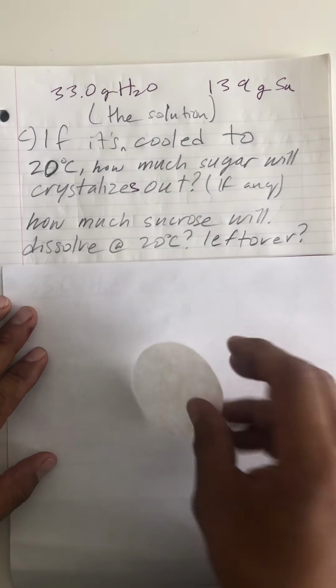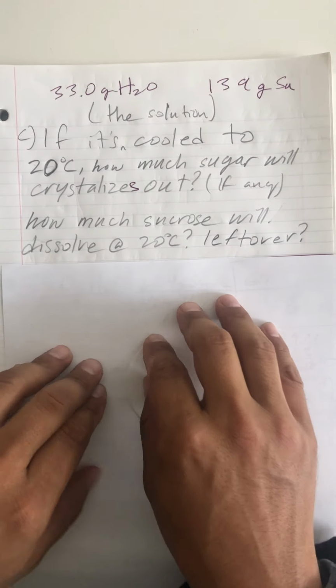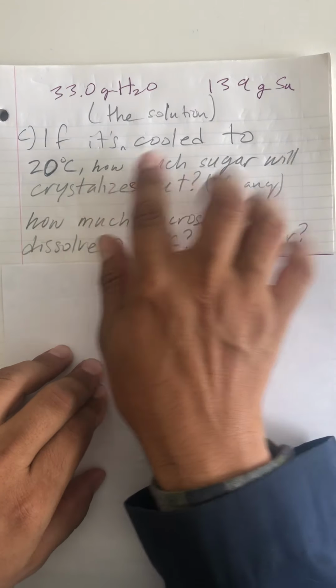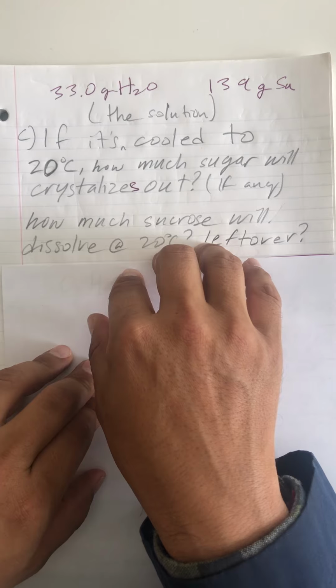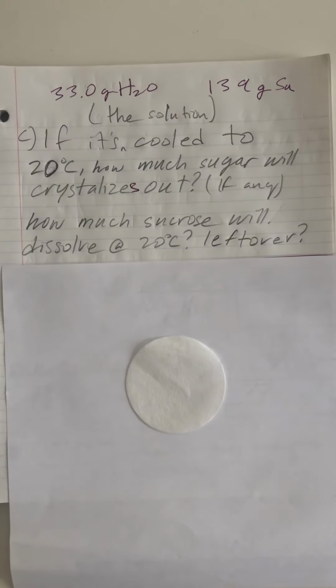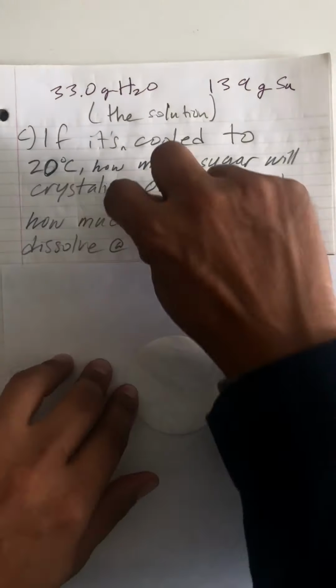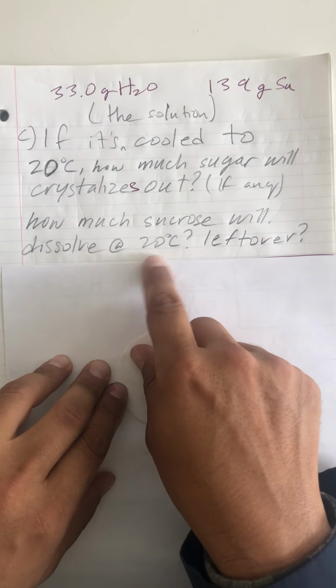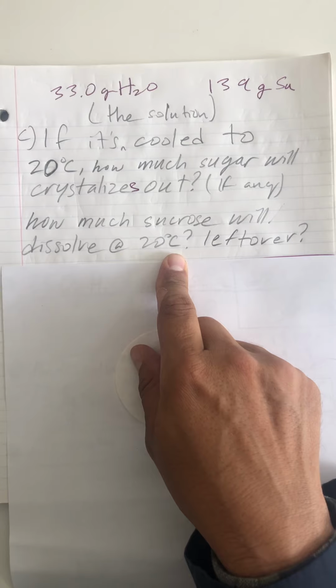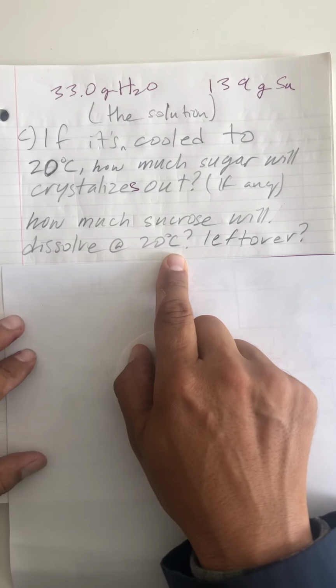The challenging kind of question is something like this, where they say, in the same solution, if it's cooled to 20 degrees Celsius, how much sugar will crystallize out, if any? How much sucrose will dissolve at 20 degrees Celsius? That's really what they're asking you, and how much will be left over. So let's do the math.